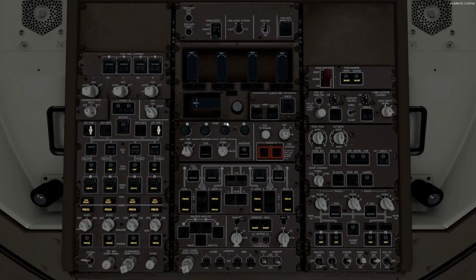One thing we can do is the fire tests, so fire overheat test, so we can test the engine fire alerts. All four of these are working, and the engine slash APU as well as the cargo holds are all working well. The emergency exit lights can be armed.